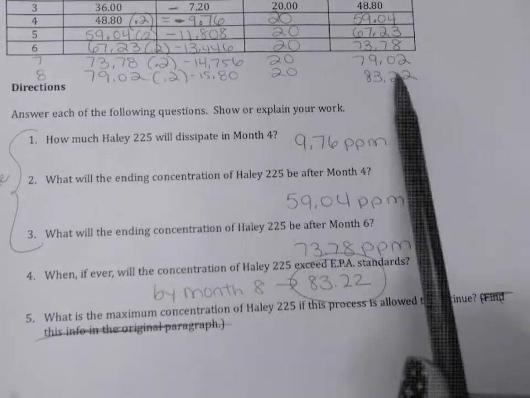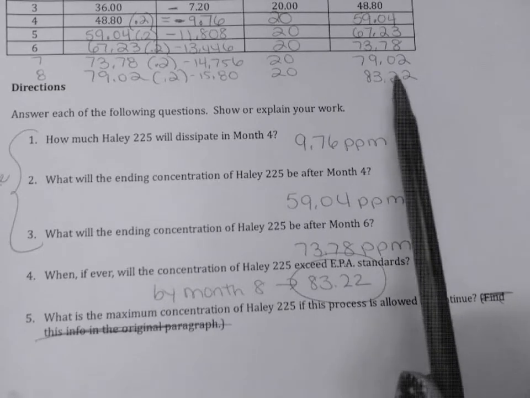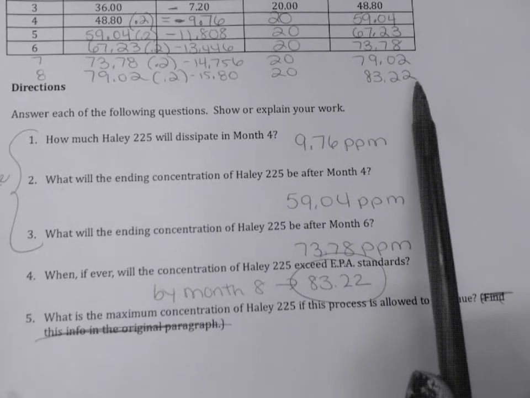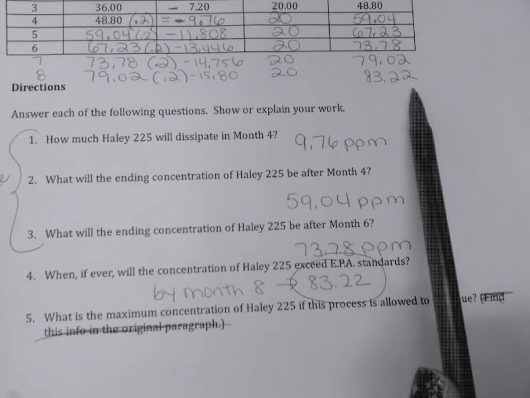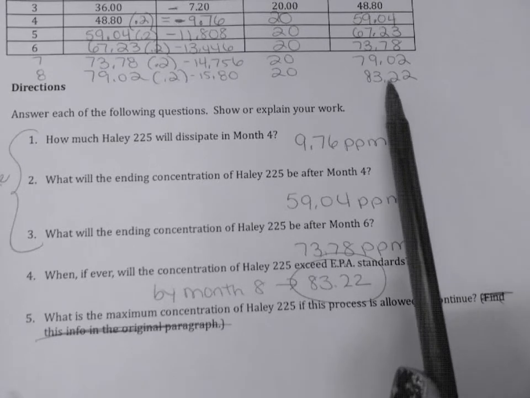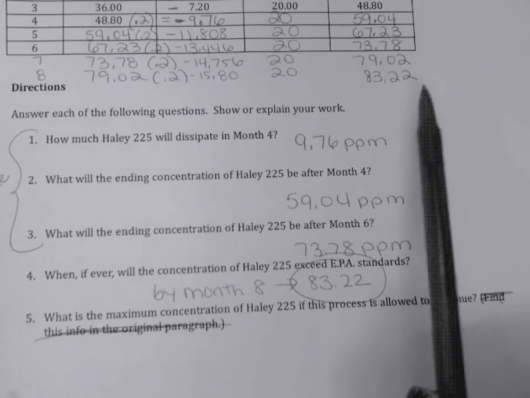And then when I wrote out month 8, it went to 83.22. So basically the EPA would shut you down. So yeah, great, you had a business for 8 months, but now you're polluting the pond. So we need to rethink either how much of the chemical or how often.